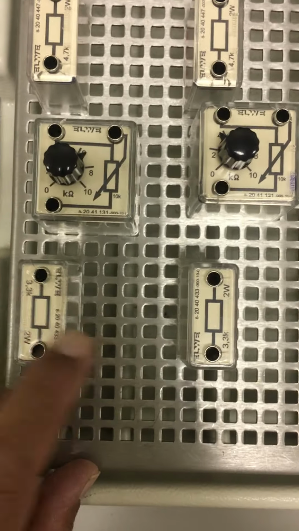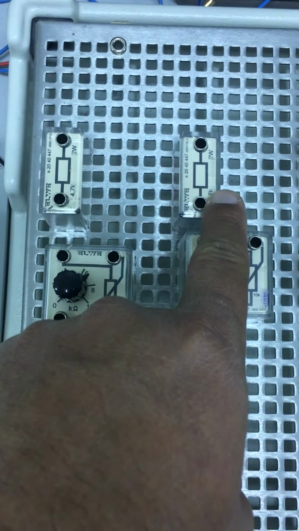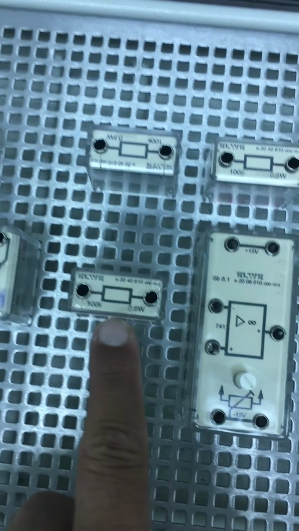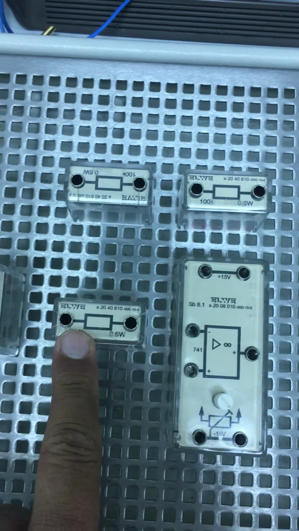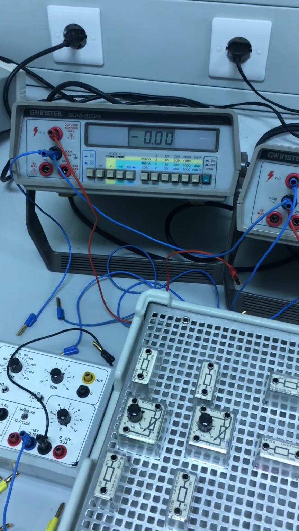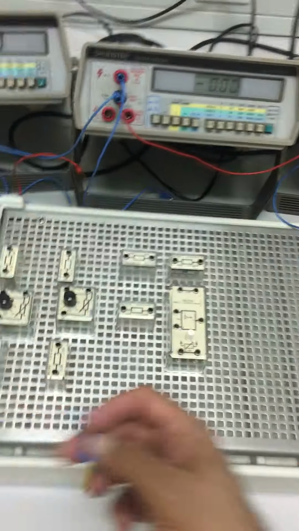We have here 3.3, 3.3, 4.7, 4.7, 10 kilo variable, 10 kilo variable. Here 100 kilo, 100 kilo, 100 kilo, R0, R1, R2. This is the op amp. Now we will give the connections. And here we have universal meters, U in 1, U in 2, U output, U out. We have three universal meters. Now we will give the internal connections.